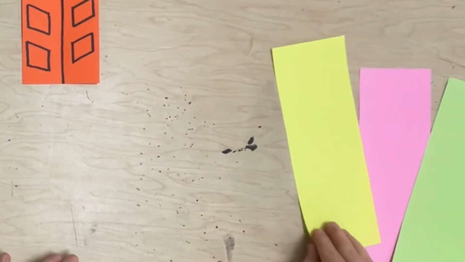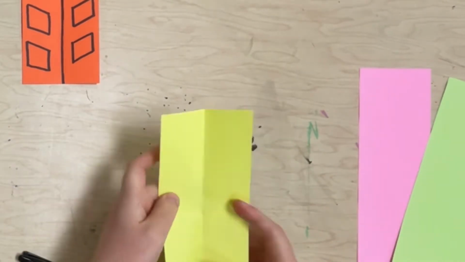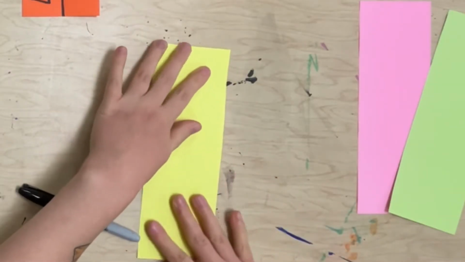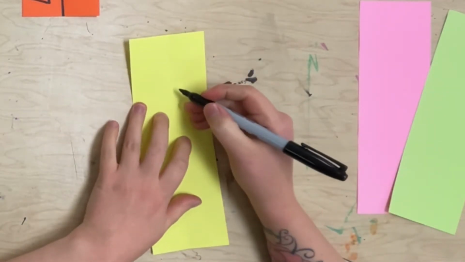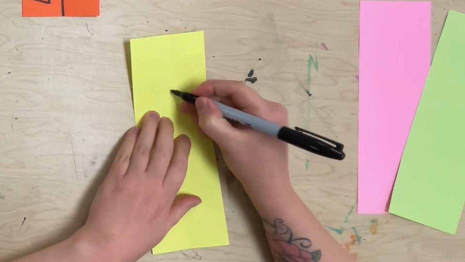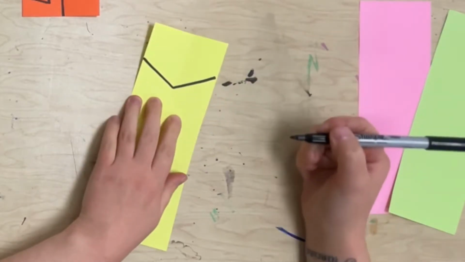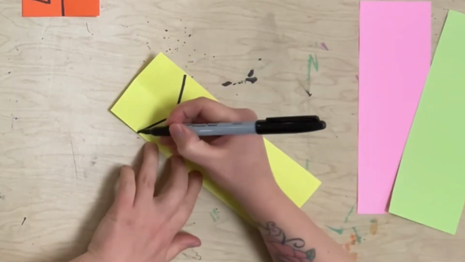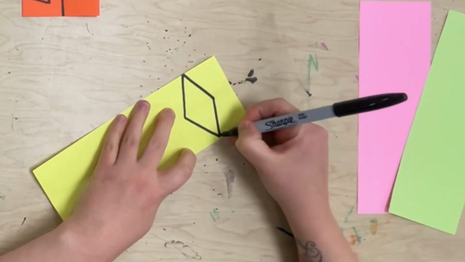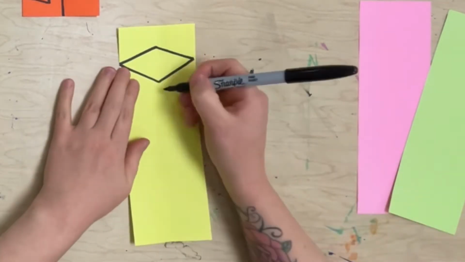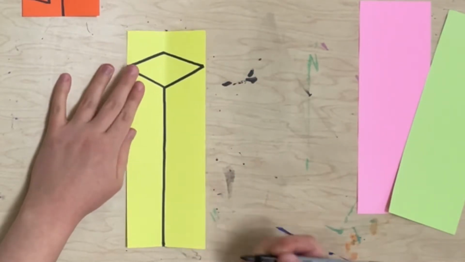All right, next building. I'm going to fold my paper in half the long way. I'm going to draw those lines to make that V shape, but first I'll decide how tall I want my building. This one's going to be a little shorter. So diagonal line up from the middle, another one, there's the V. And then I'm going to connect them with 2 more diagonal lines to make a diamond. And then I'm going to draw a straight line down from the diamond through the middle of the paper.